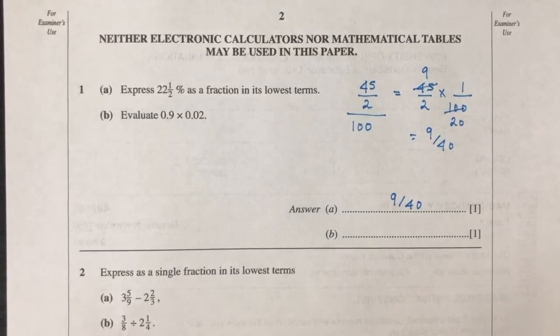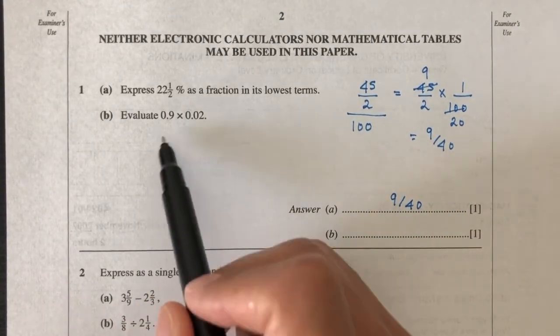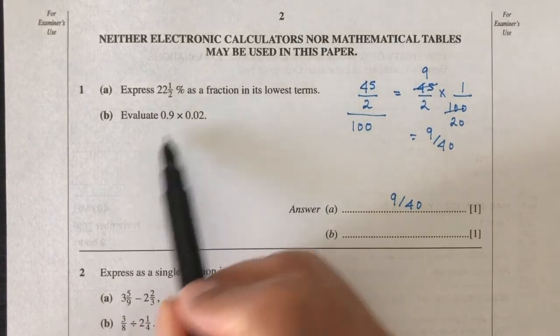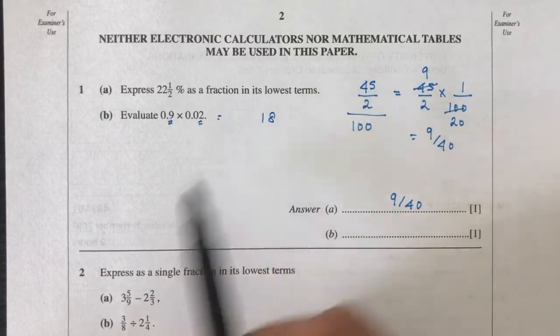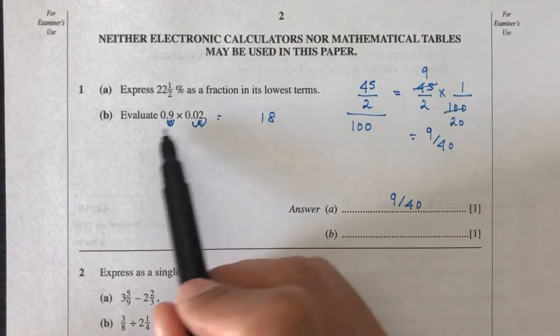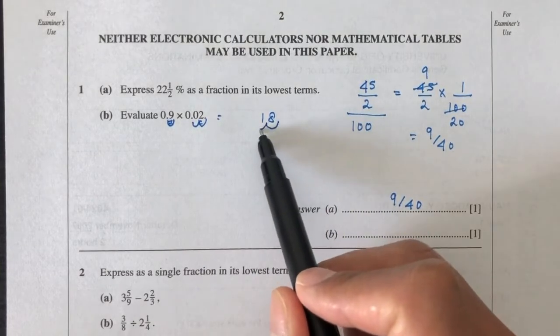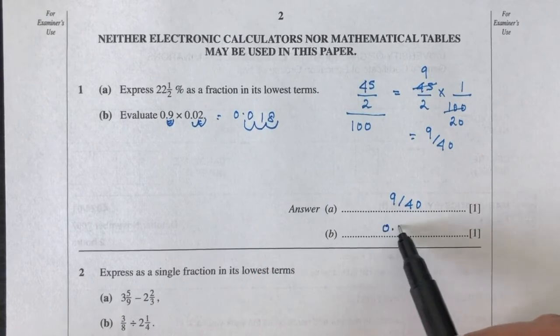That is part 1. Now part B, we have 0.9 times 0.02. So first we ignore the decimal place. We do 9 times 2. That will be 18. And then we count, we have 1, 2 here, we have 1 here, so in total we have 3 decimal places, so we count 1, 2, and 3. So your answer will be 0.018.